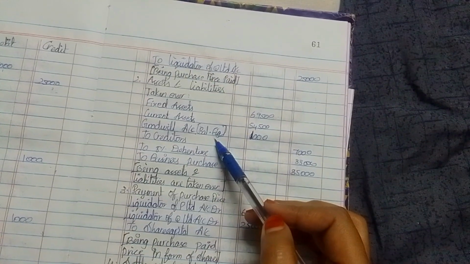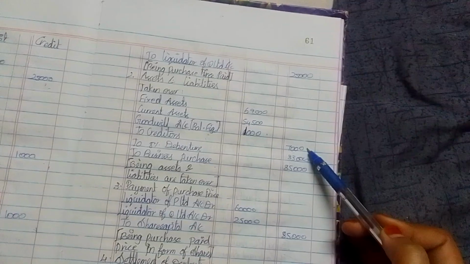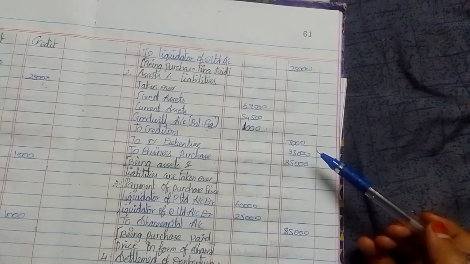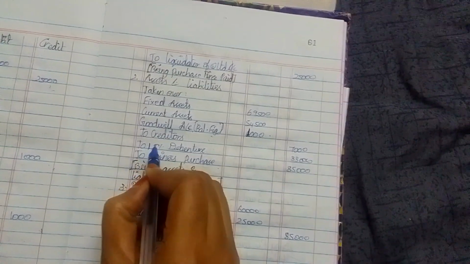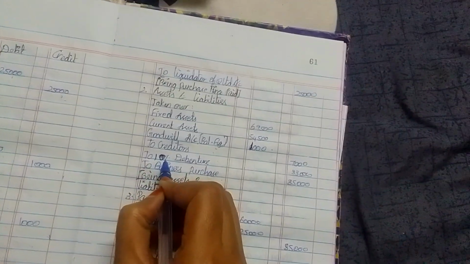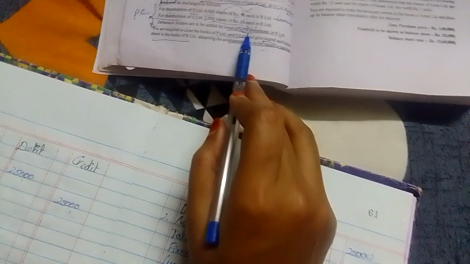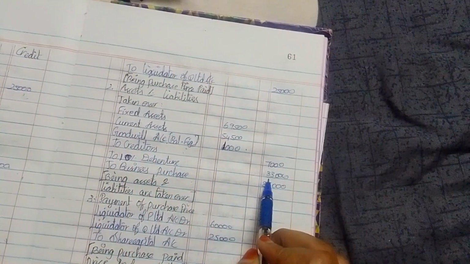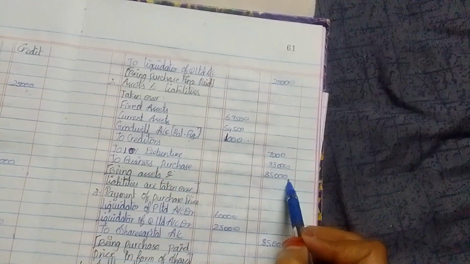The goodwill in the first of the working notes we found out 1,000. Creditors 7,000. Debentures, here in the debentures you want to mention 10%. Why? Because the question has given 8%, but for the R Limited it is 10%. 10% debentures is 33,000 and to business purchase 85,000.